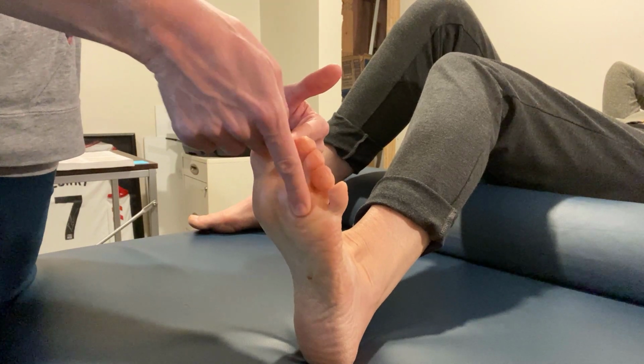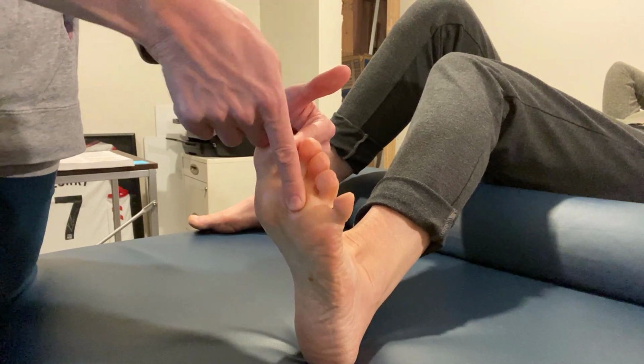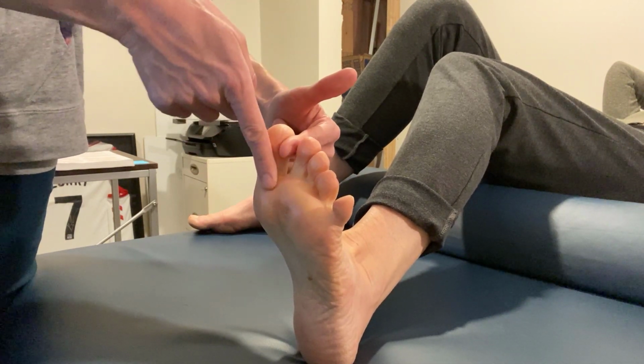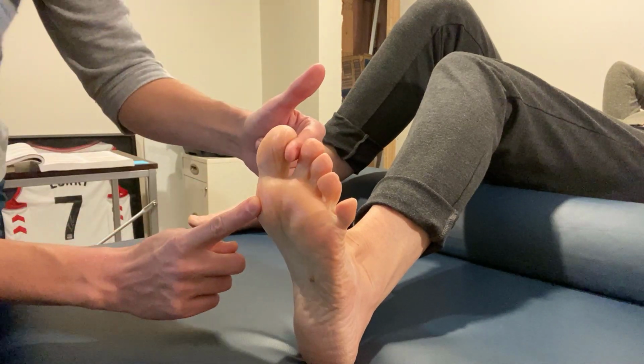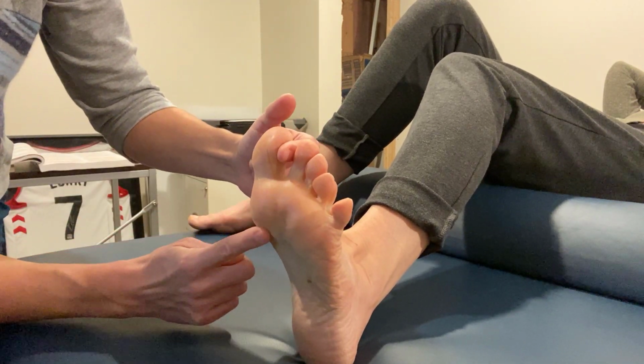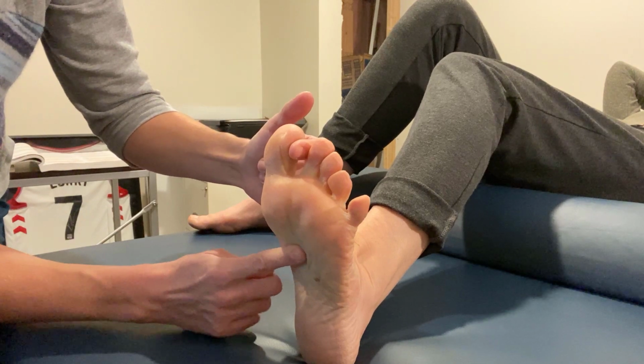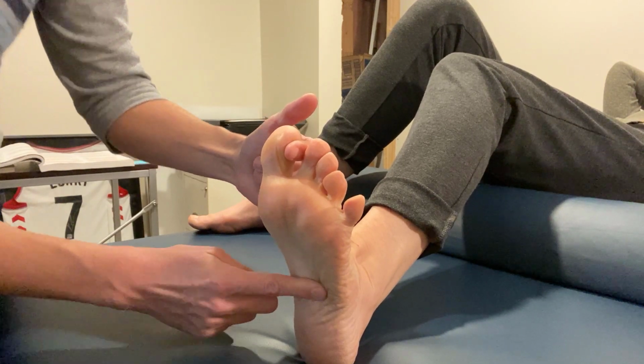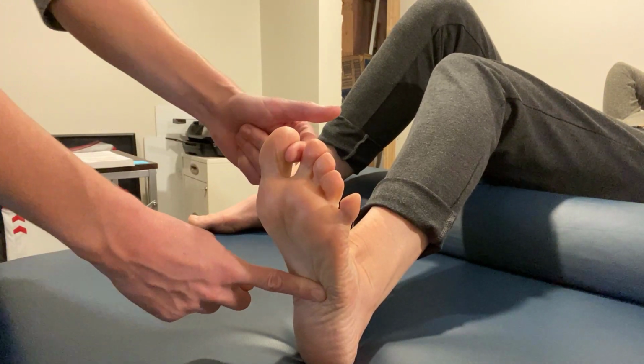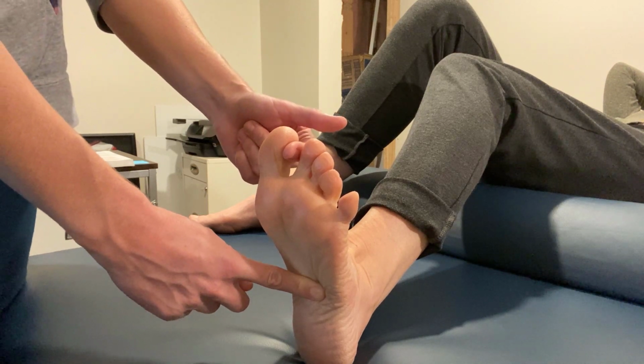Okay, so I'll cross fiber palpate along the muscle here. And when I get to the great toe, I'm actually going to change direction and come down. Try to pinch my finger. Yep, with your toe. Okay, to there. So this is Adductor Hallucis.